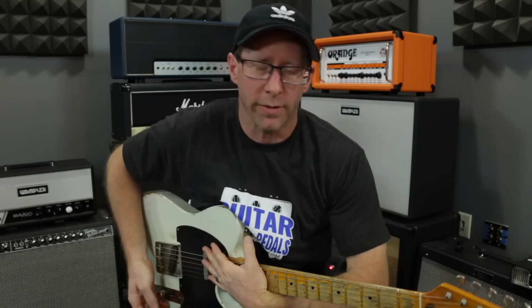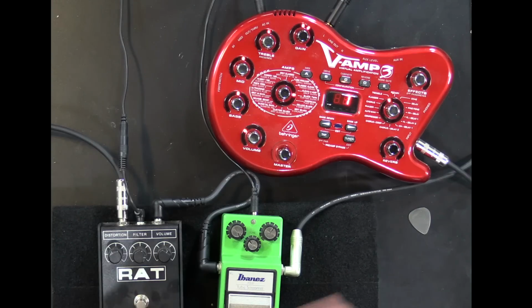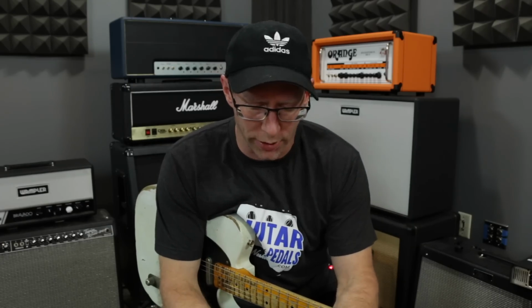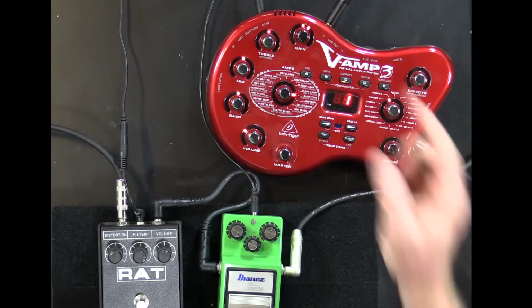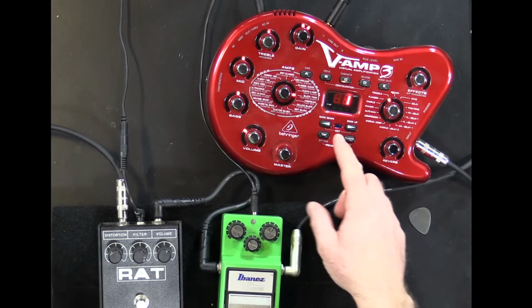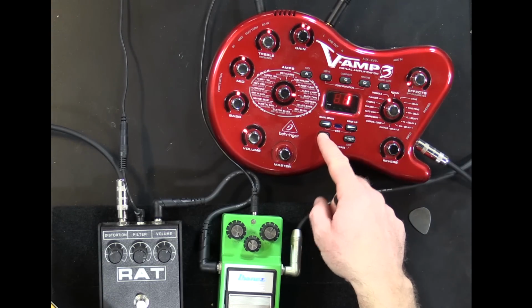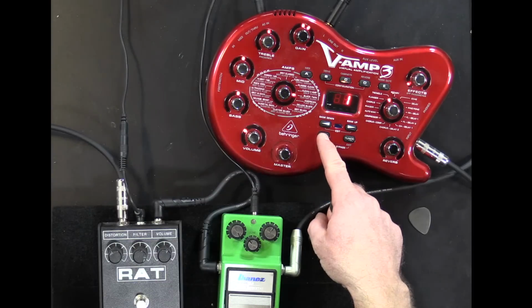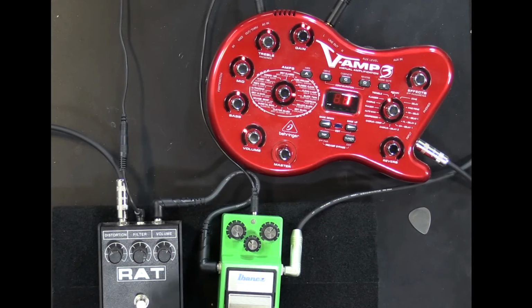All right, so the answer is the first clip was the V-amp 3. The second clip was the Fender Deluxe Reverb. And again, nothing changed on the pedal settings or anything like that. I tried to set up the V-amp's EQ as close as I could get to sound like the amp. So you can kind of see what it's at. Basically, everything's pretty much at noon. It's got a presence control as well, and the presence is at noon as well on the V-amp 3.